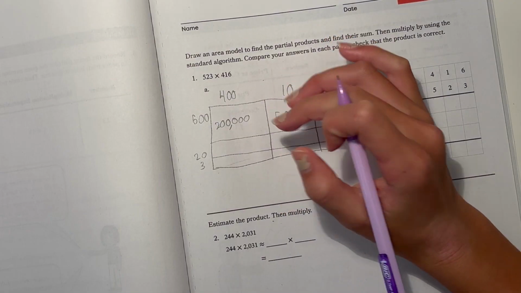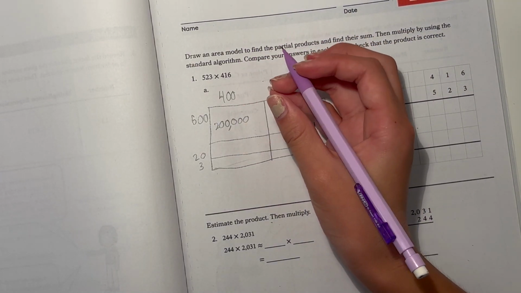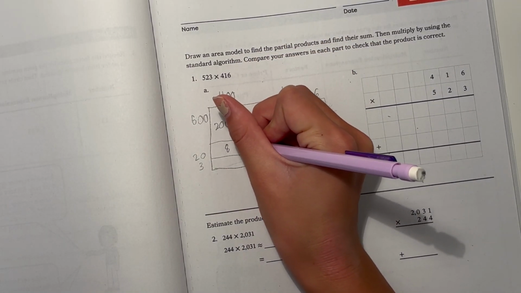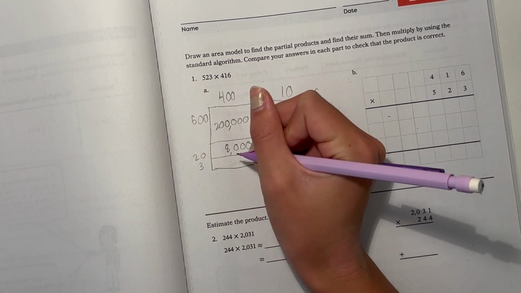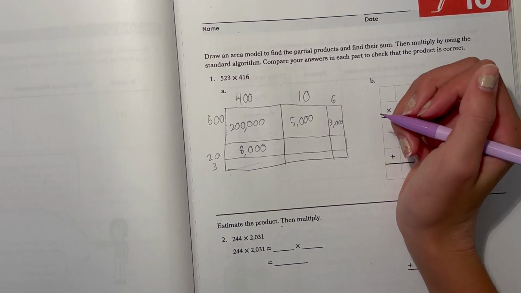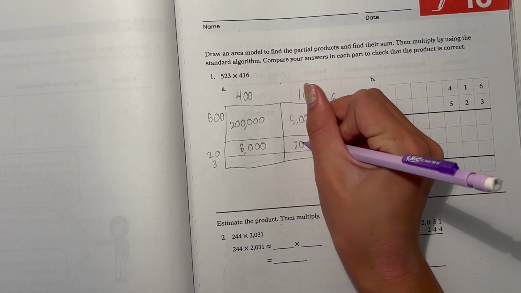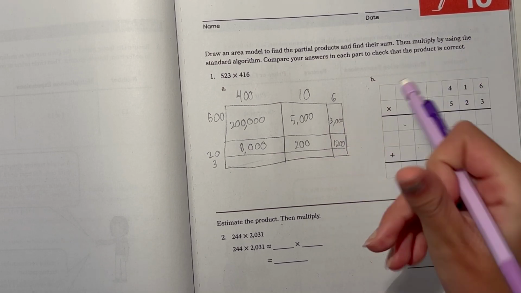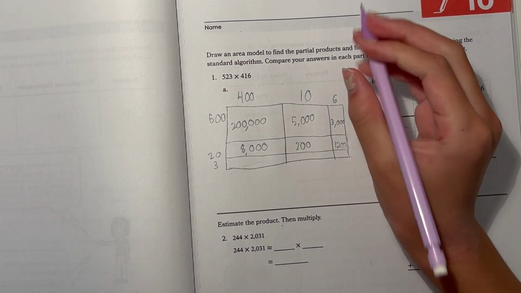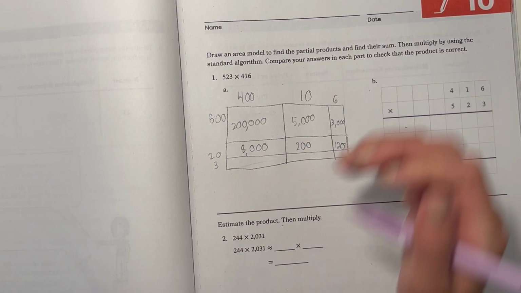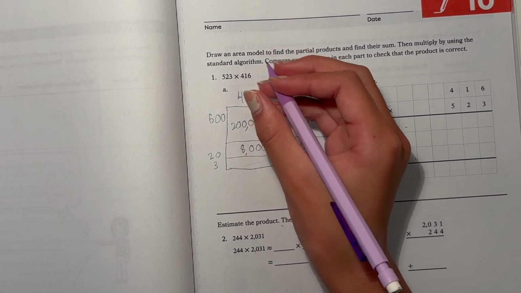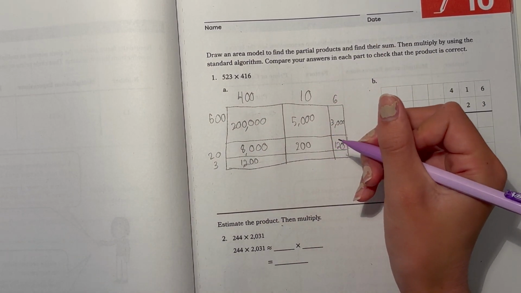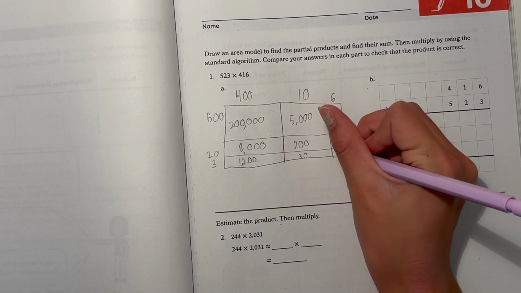Now we're gonna move on to the next one. So 20 times 400 is 8,000. And then 20 times 10 equals 200. Then 20 times 6 equals 120. Then we're gonna do 3 times 400, which is 1,200. Then 3 times 10, which is 30, and 3 times 6, which is 18.